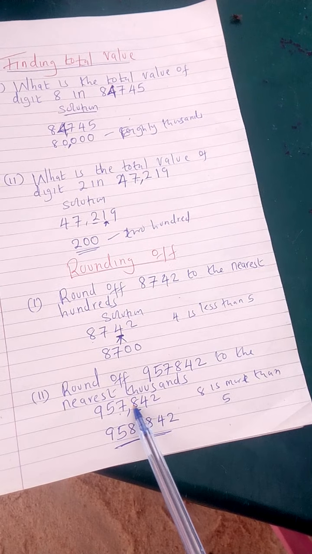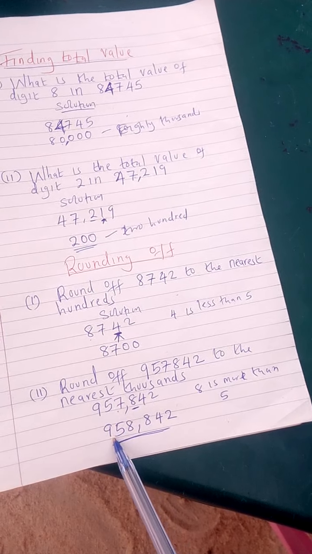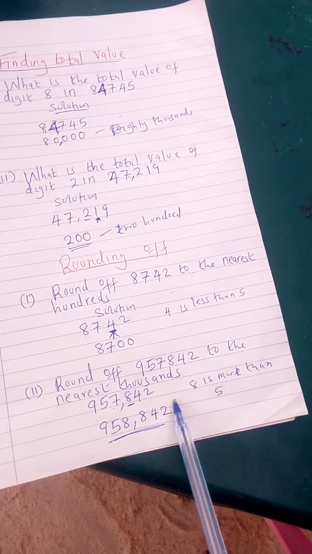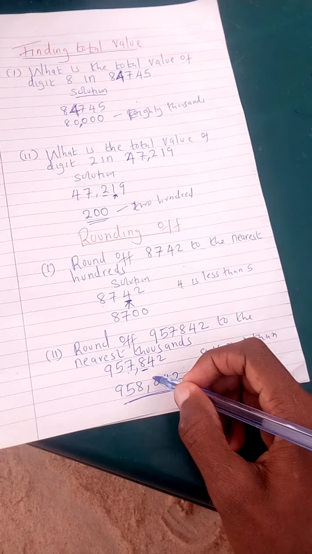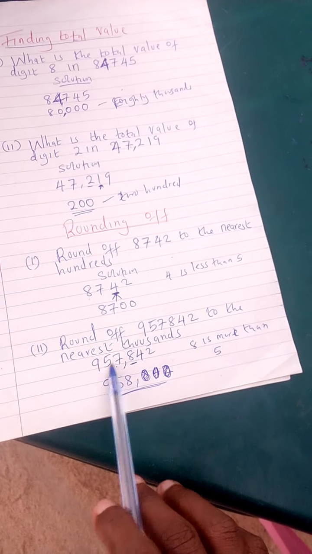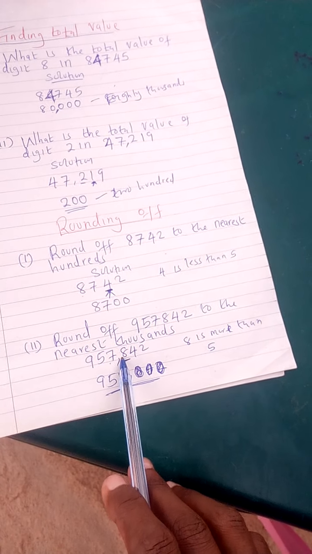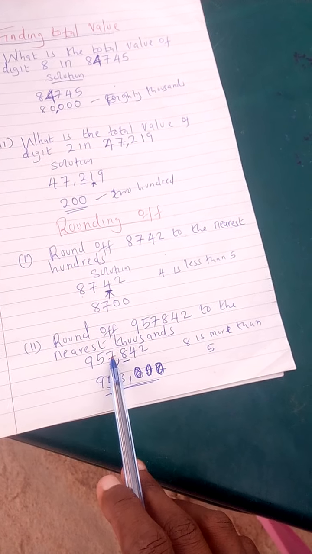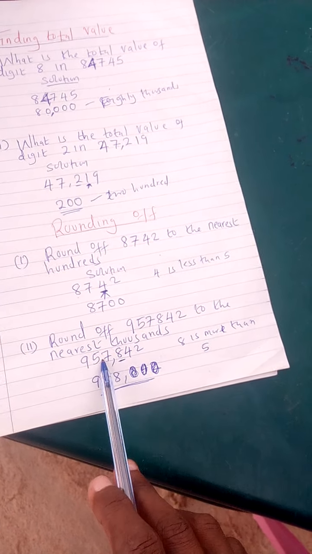So our hundreds there is 8. That means we will round off. We'll add 1 to the next value. Now this will become 8. So you have 95, 8, and 842. This one will become 0, 0, 0, because we have rounded it off to 8. This one is hundreds, so this one will become 8. If this becomes 8, then the rest we have already rounded off, so it will turn to 0, 0, 0. We'll make it 0, 0, 0.